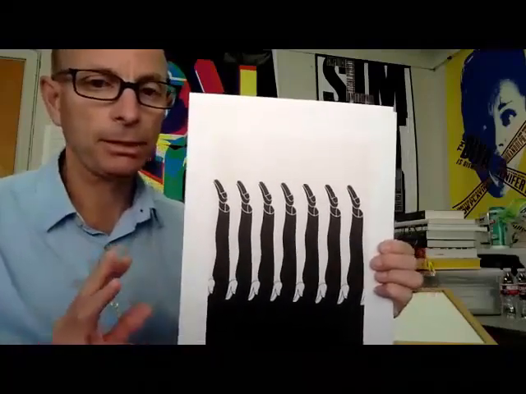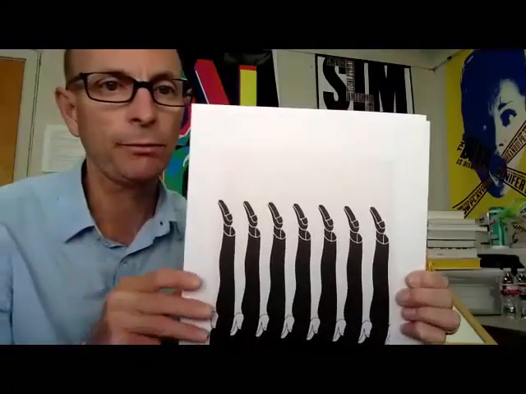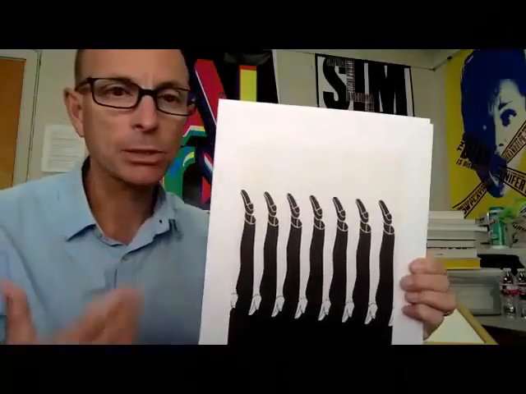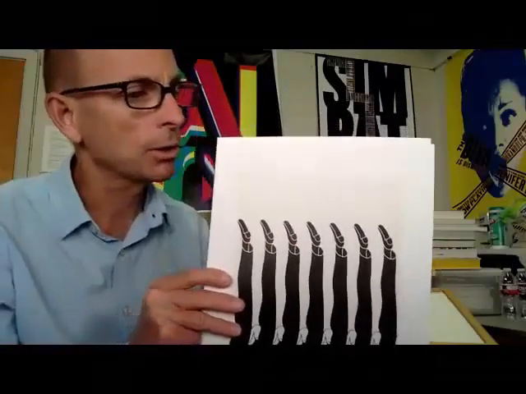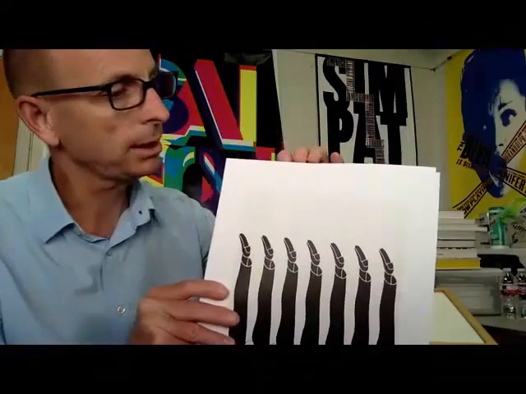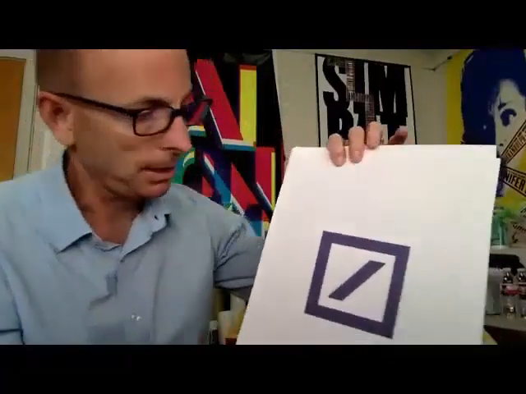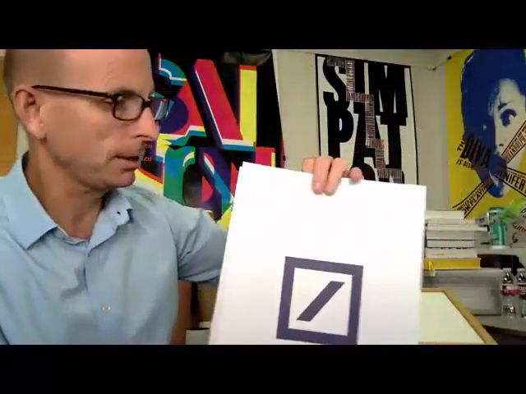So there's a really strong relationship between the figure and the ground. And Fukuda, being a master of illusion, works with this in a really powerful way.